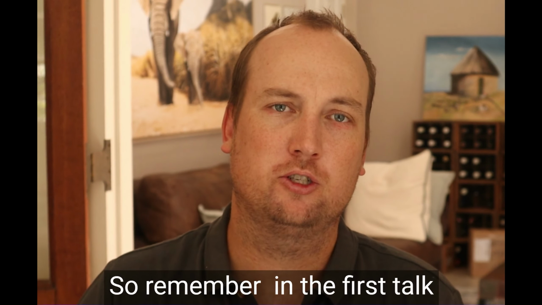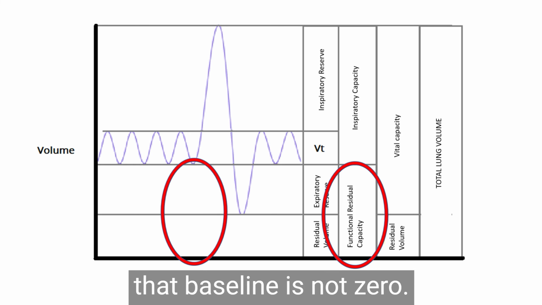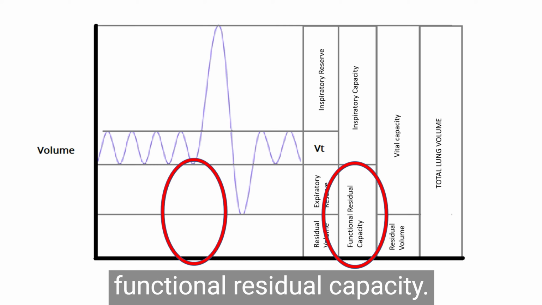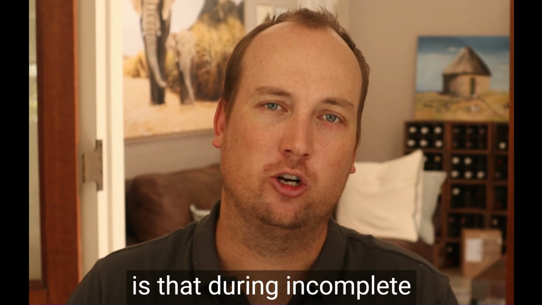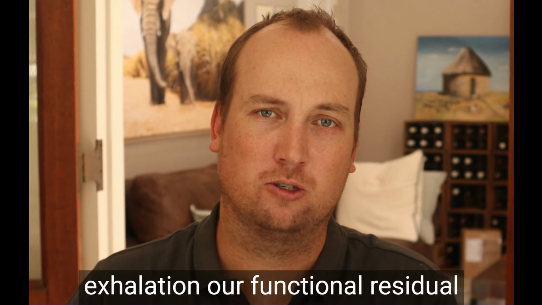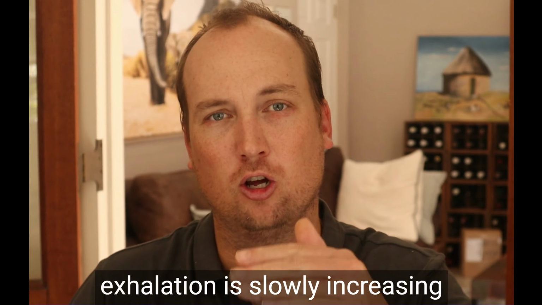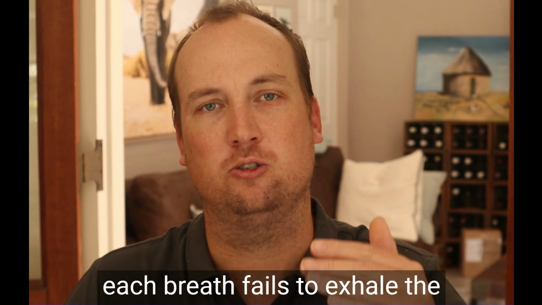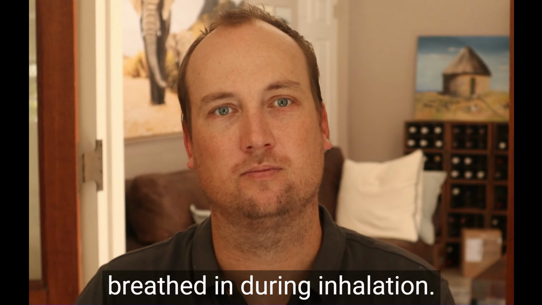So remember, in the first talk we spent quite a lot of time going through the fact that baseline is not zero. Our baseline at the end of exhalation is our functional residual capacity. And now what we're saying is that during incomplete exhalation, our functional residual capacity, or the volume that is in the lungs at the end of exhalation, is slowly increasing with each breath, because each breath fails to exhale the same amount of air that was breathed in during inhalation.